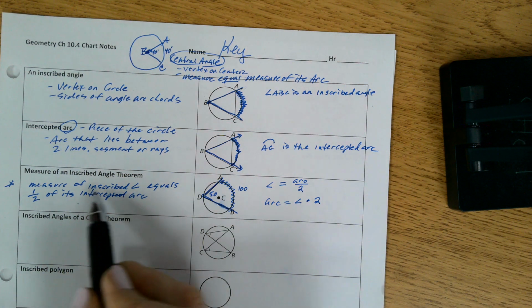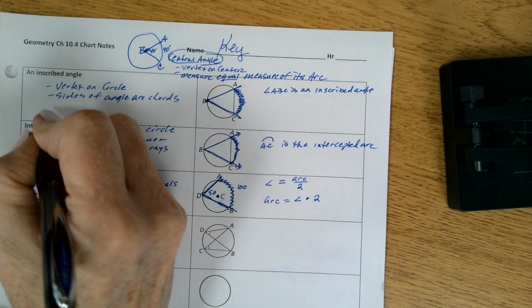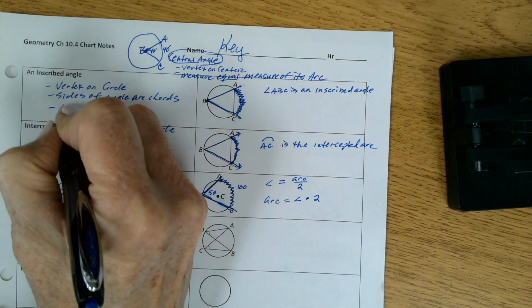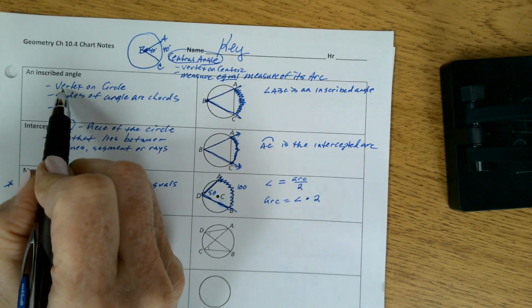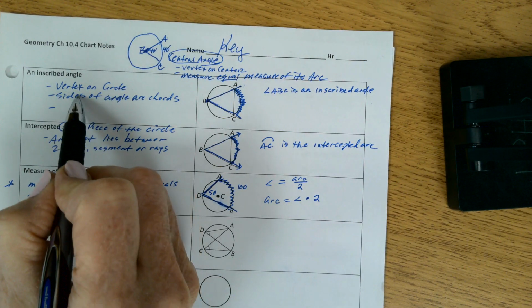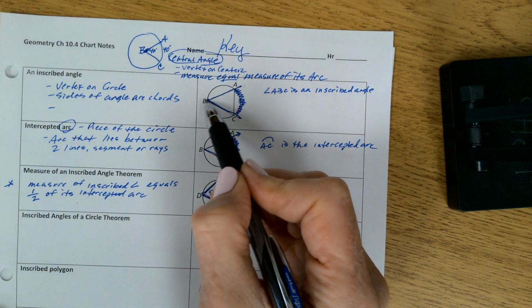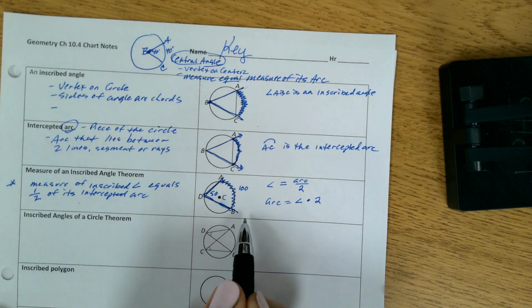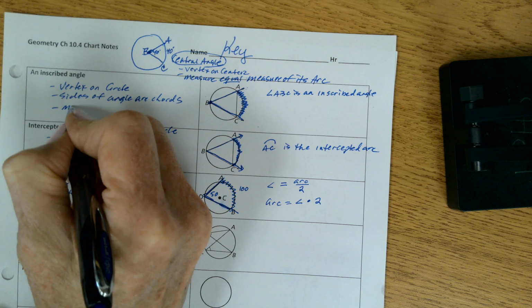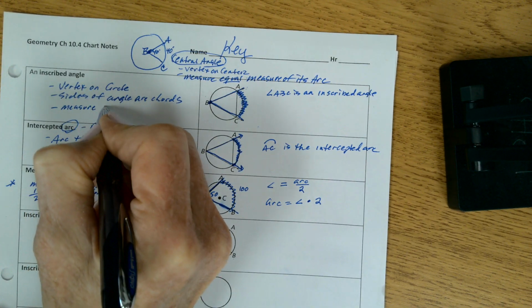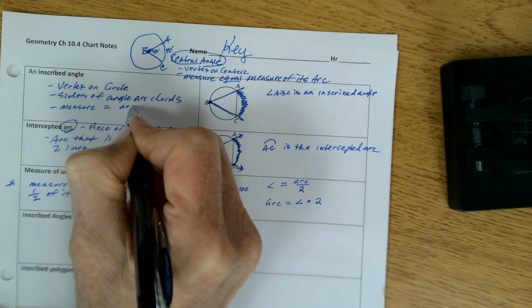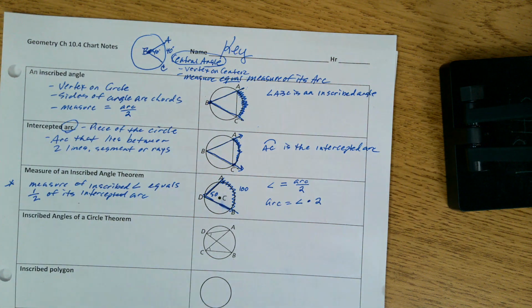So let's take this right here and write it up here also, right? I said all the key things. Vertex is on the circle. The sides of the angle are chords. Really, they contain chords because they can keep going. And the measure equals the arc divided by 2. Okay, 1/2 of the arc, you're dividing by 2.